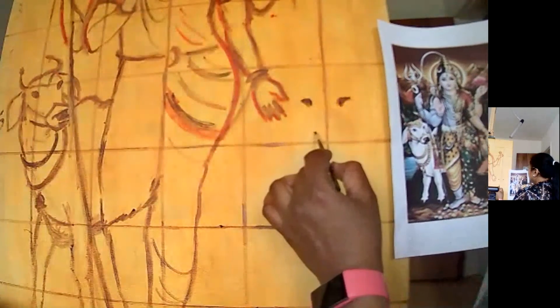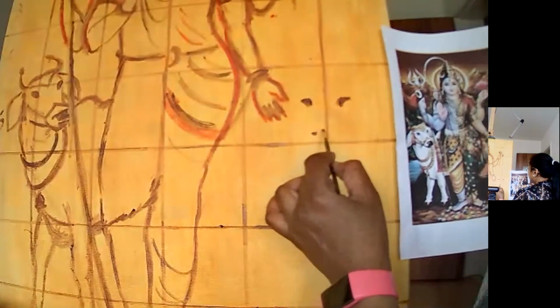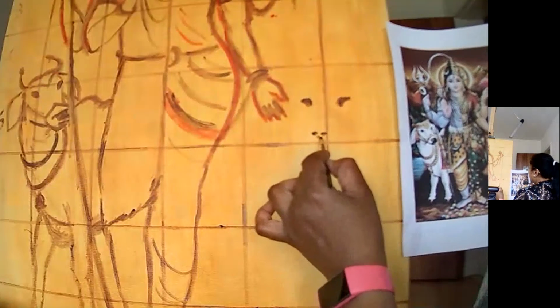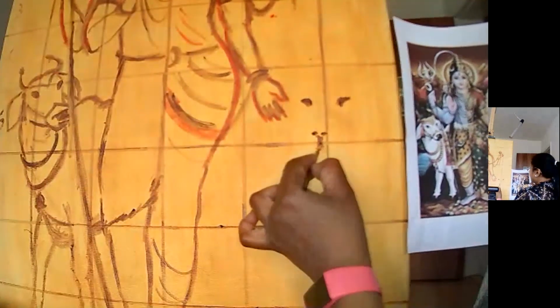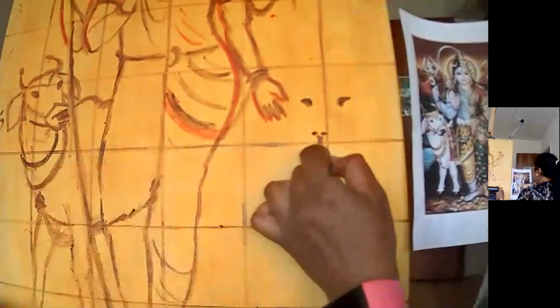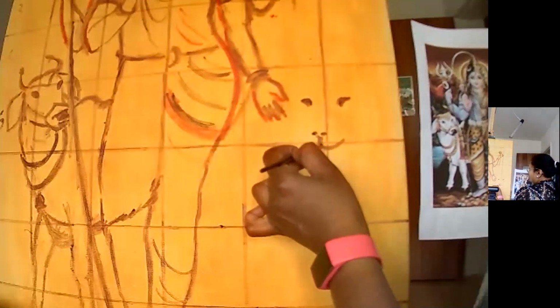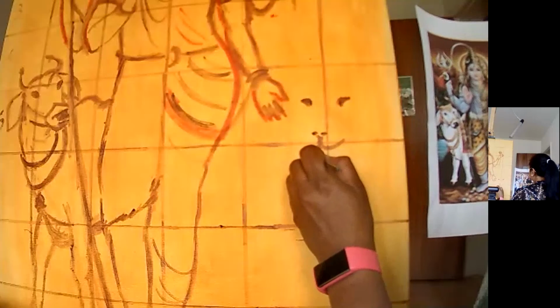The nose comes down as two dots for now, and I connect it through like a triangle right beneath. Do that spacing underneath the nose to build the mouth, jaw.